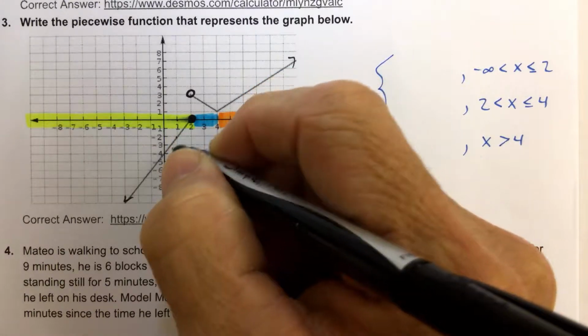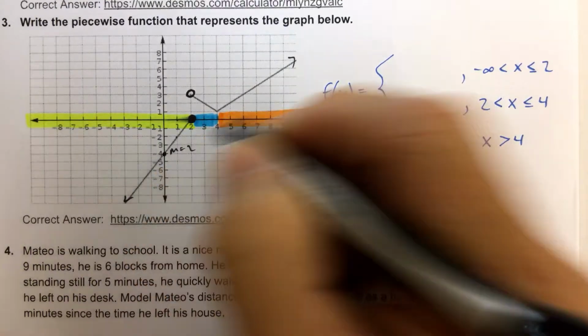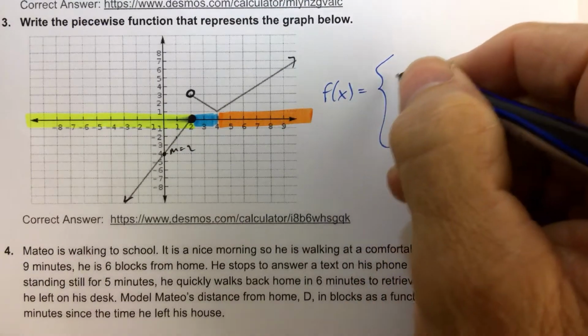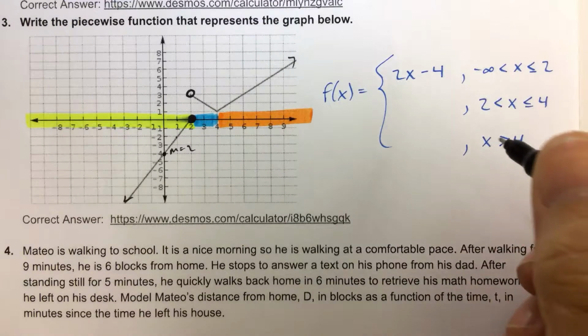So anyway, the equation of this line here, we can see that the slope is up 2 and over 1. So here the slope is 2. So if the slope is 2 and the y-intercept is negative 4, then we have the piece y equals slope times x plus the y-intercept of negative 4.